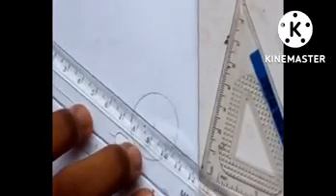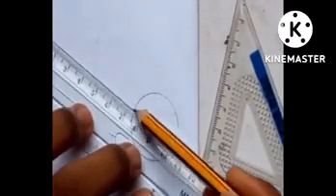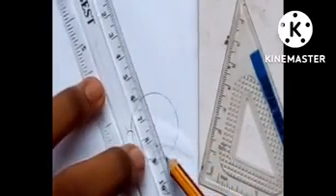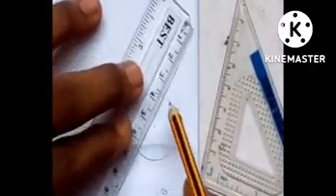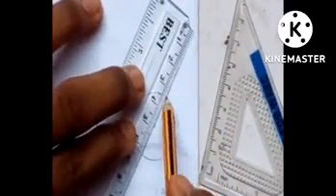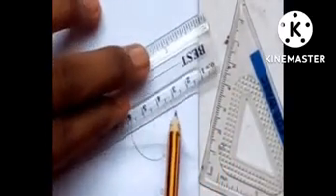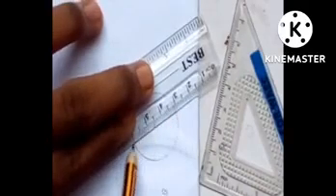So I'll connect them together, connecting them together. There we go. So there we have it.